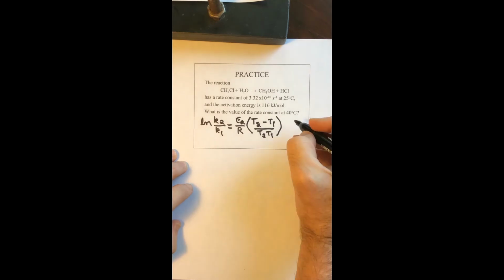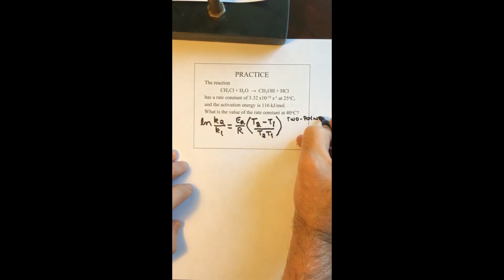So this is what we call the two-point form of the Arrhenius equation.